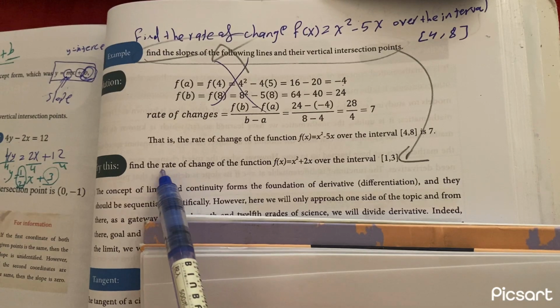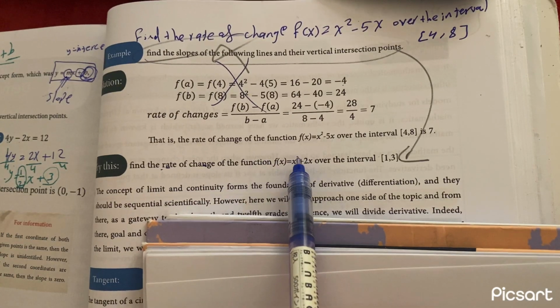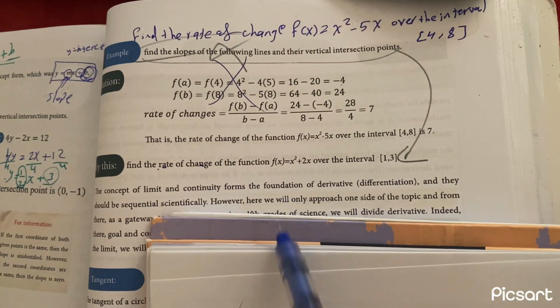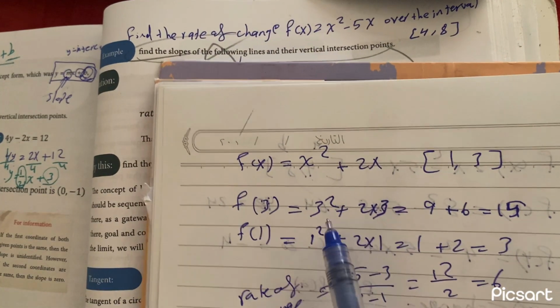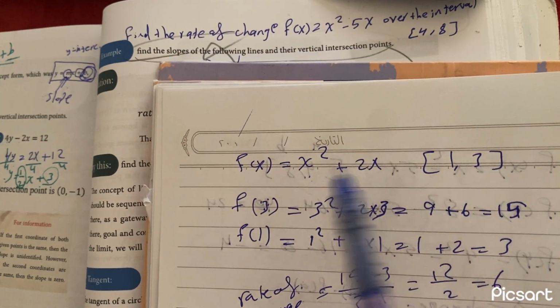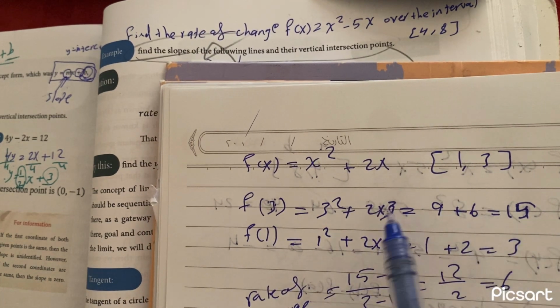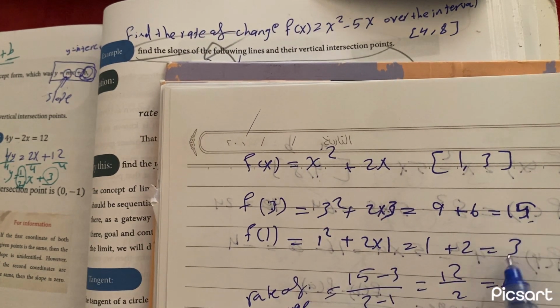For the try, we must also find the rate of change of the function x squared plus 2x over the interval 1 and 3. First, we must replace the value of 3 in the function, and then the value of 1 in the function. By replacing them in the function, we get 15 and 3.